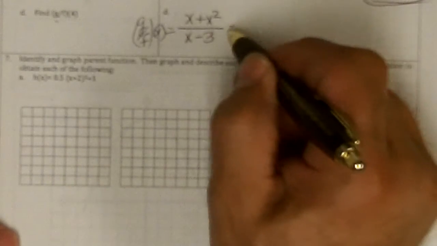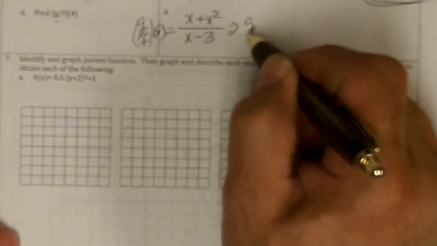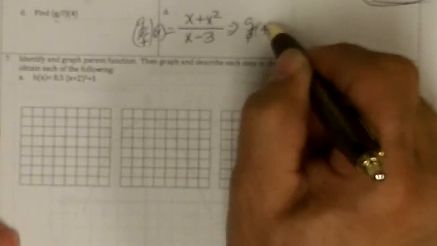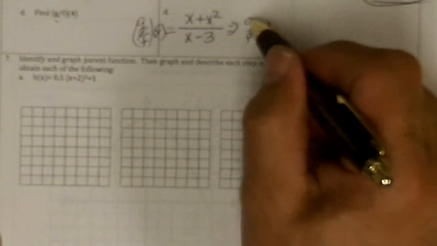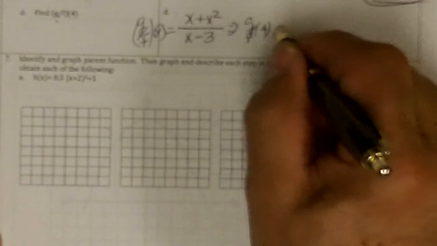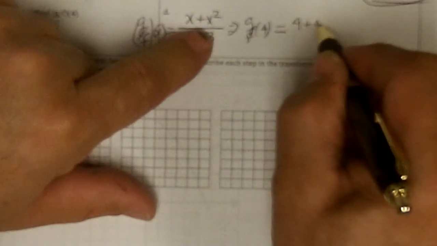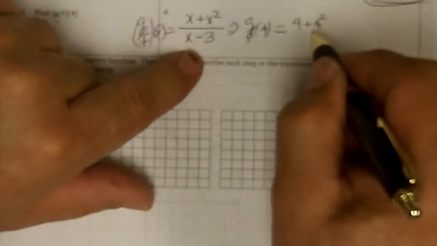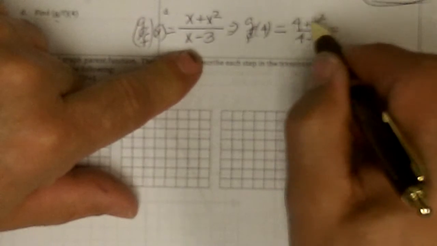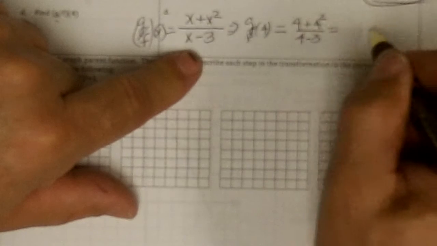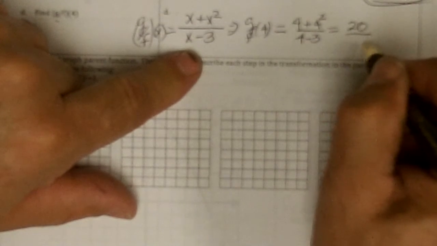And so this would lead me to g divided by f of 4, not times 4, of 4. Using 4 for the x, what do we get for them divided? And so we would get 4 plus 4 squared over 4 minus 3. So that's 16 plus 4 is 20, over 4 minus 3 is 1.